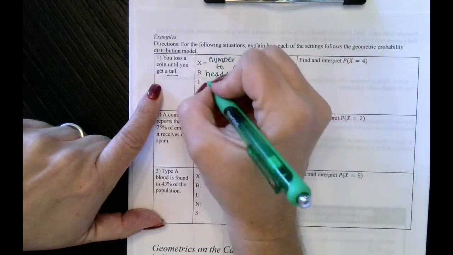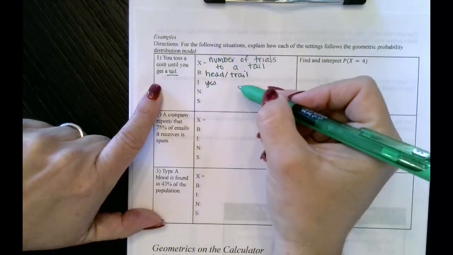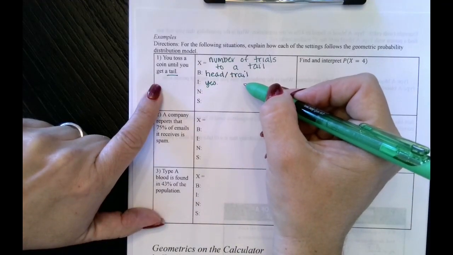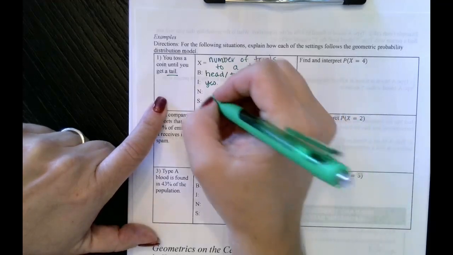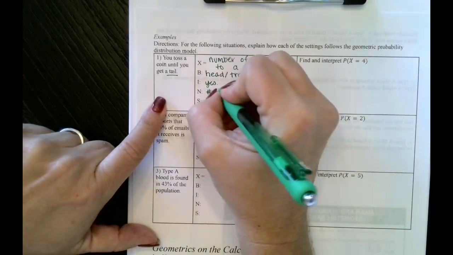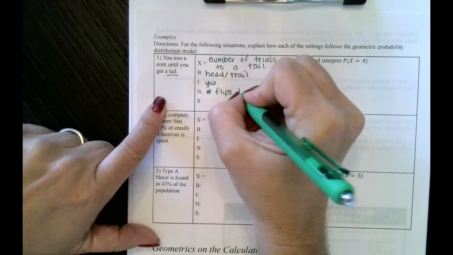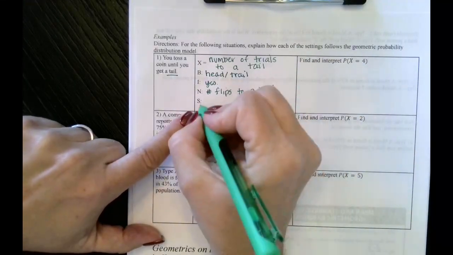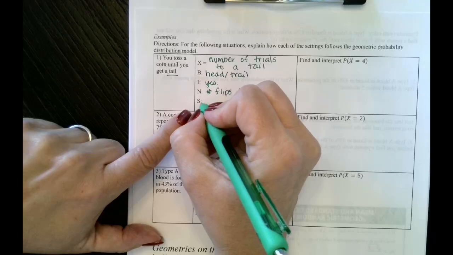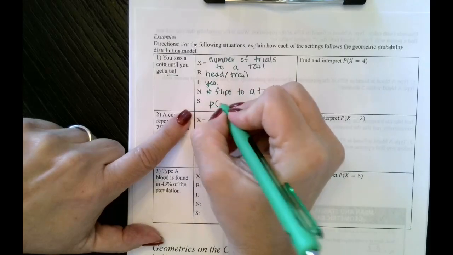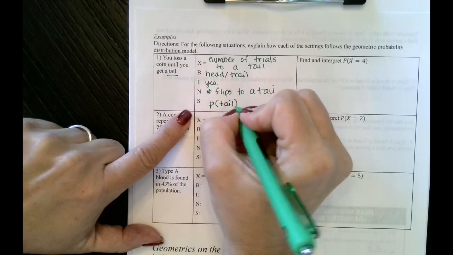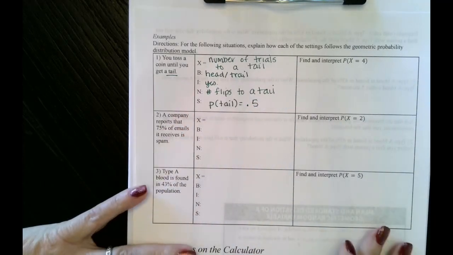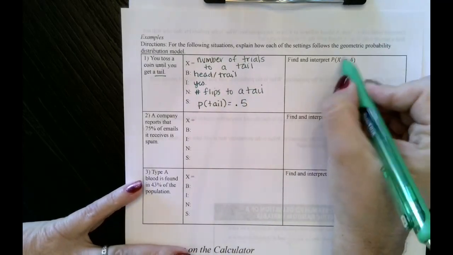Is this independent? Yes, it's independent because it doesn't matter how many times I flip a head, because what I'm looking for is a tail. So my number here is the number of flips to a tail, and my success probability for a tail is going to be 0.5.